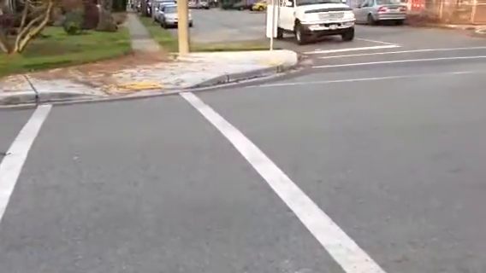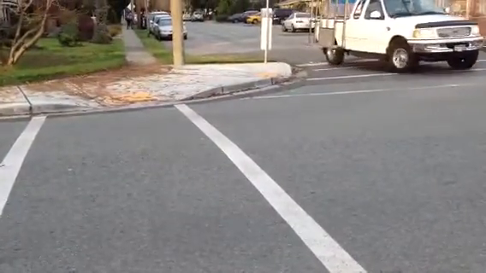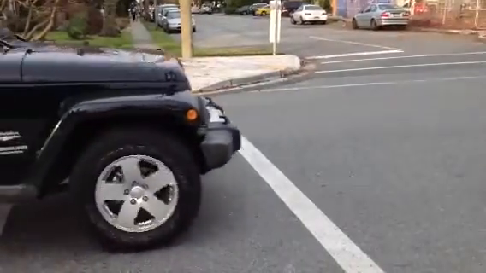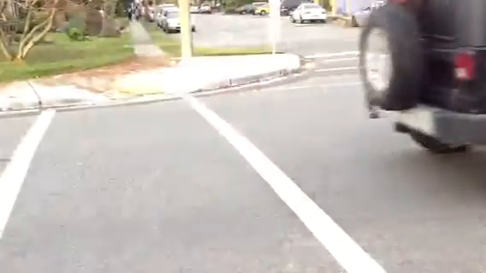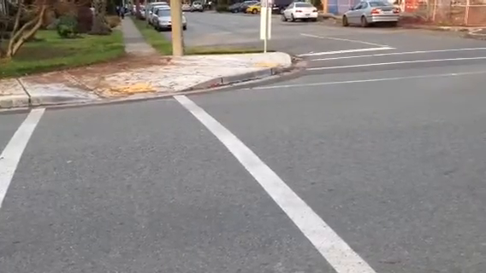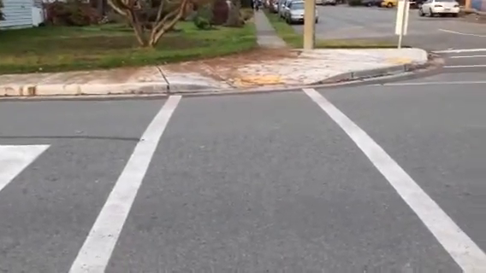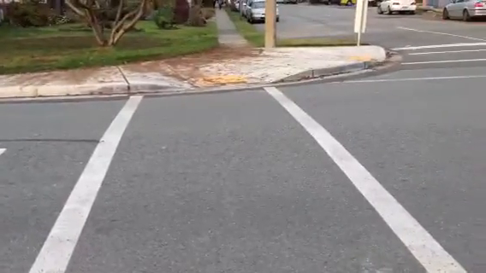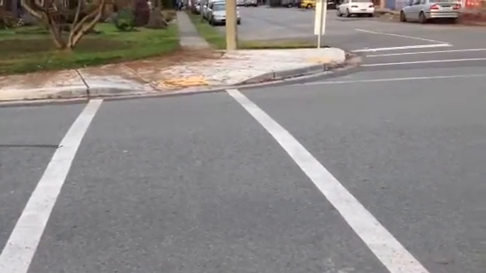The other problem of these curb ramps is that a person in a wheelchair with a curb fan ends up in the middle of the intersection and not in the crosswalk where they should be. So of the two different configurations, this is the safest.